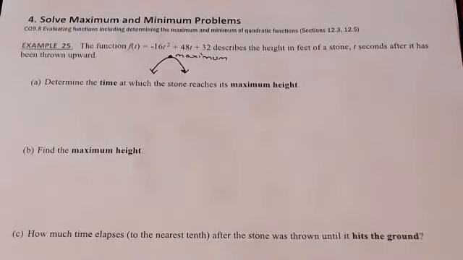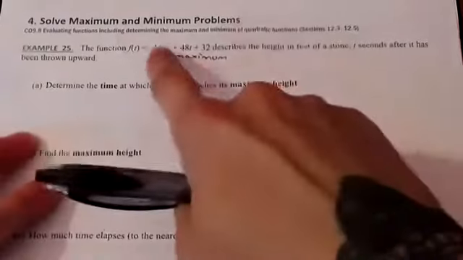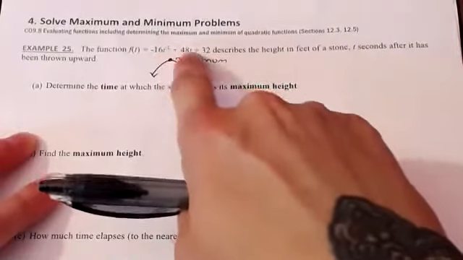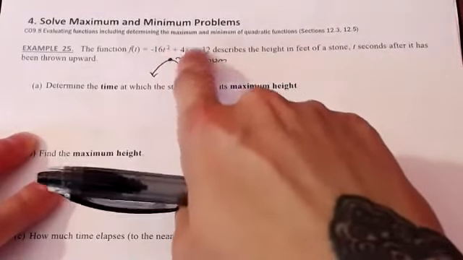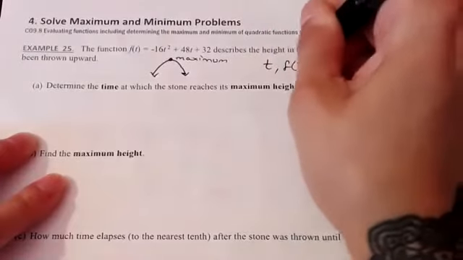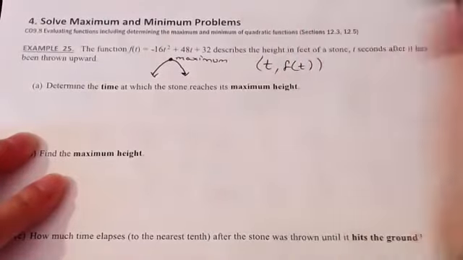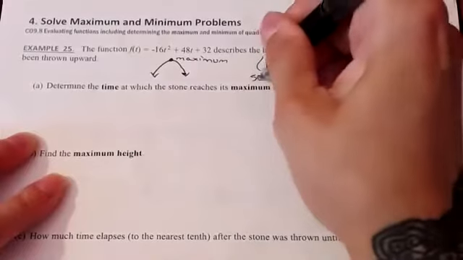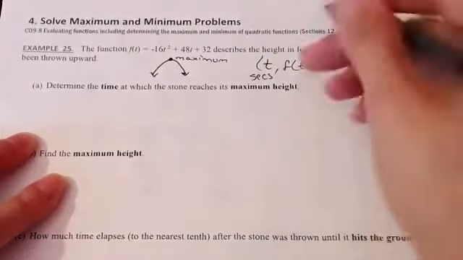Okay, so that function describes the height in feet of a stone t seconds after it has been thrown upwards. So t is like our x. Do you agree? So x is being replaced by t in this case. So it's essentially t, which is time, and then f of t, which is height. So this is seconds, and this is height.